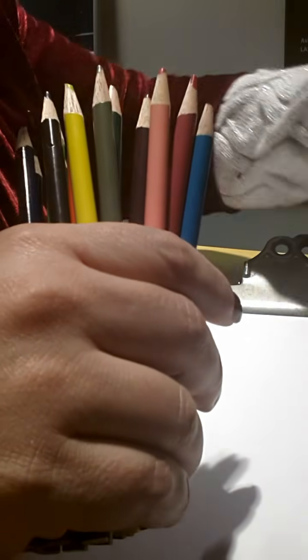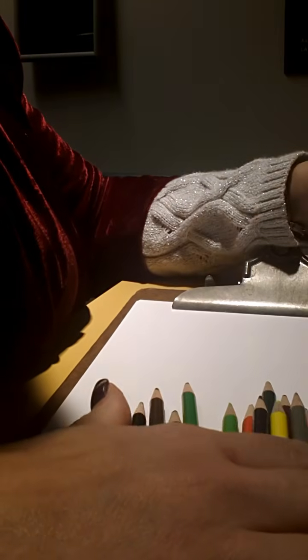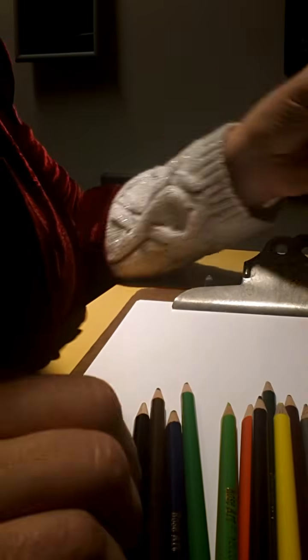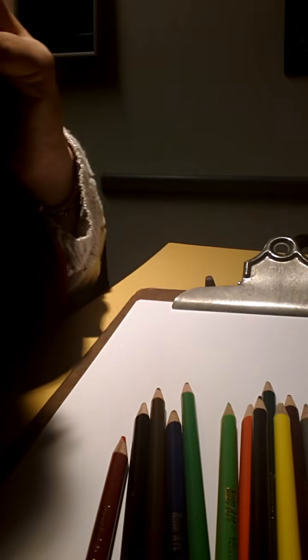Okay, so I have a clipboard here with some paper on it, and I have some colored pencils. Okay, so what we're going to do is I'm going to go ahead and use these colored pencils to draw a schematic of what happens when somebody develops glaucoma.